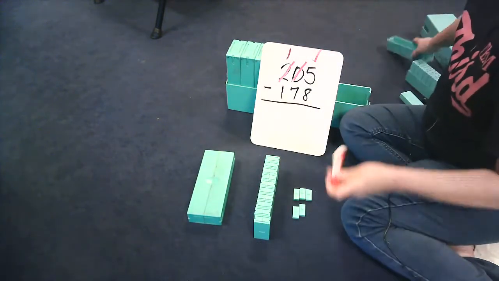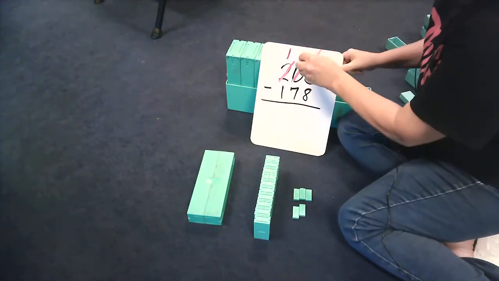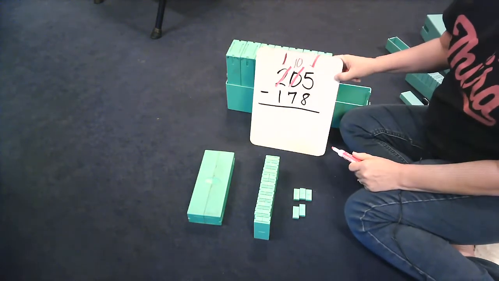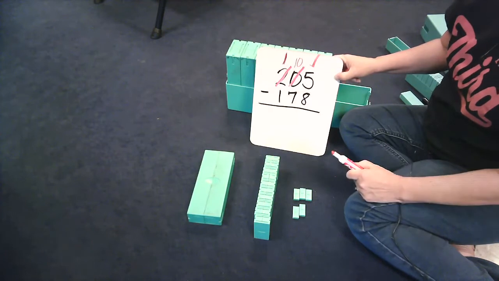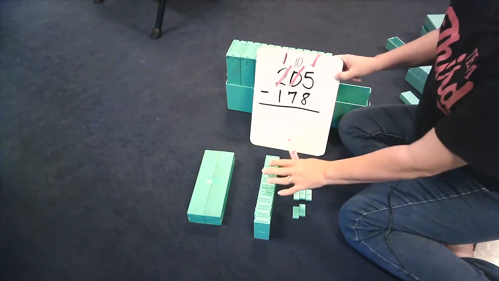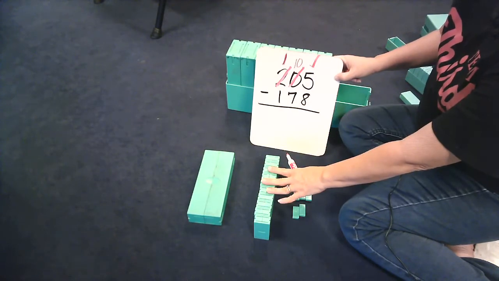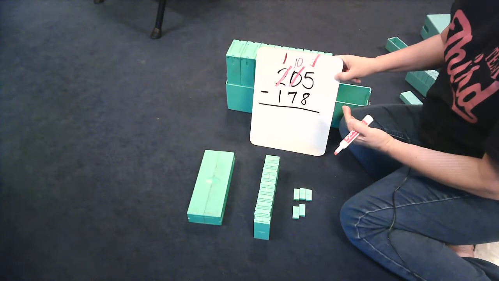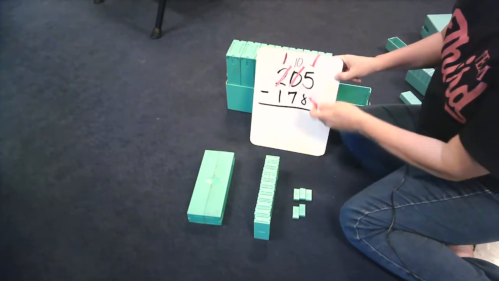Okay? There's 10 tens. So on my equation, I'm going to make that 0 a 10 because I just got 10 pieces from my neighbor. I went next door to 200 and I used 100 to break it apart into 10 pieces. So I went next door, I got 10 more, all right?